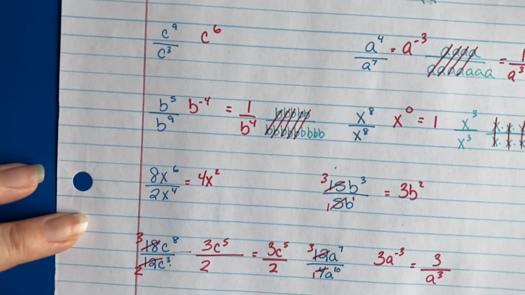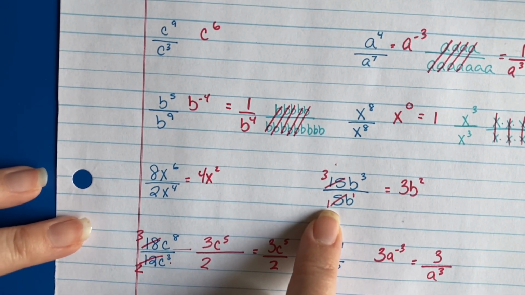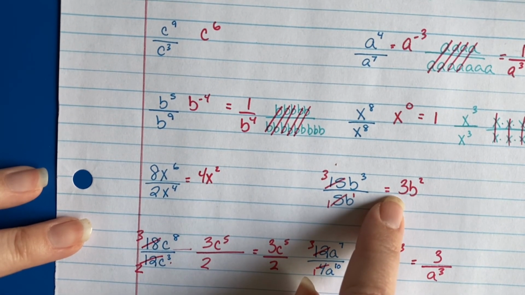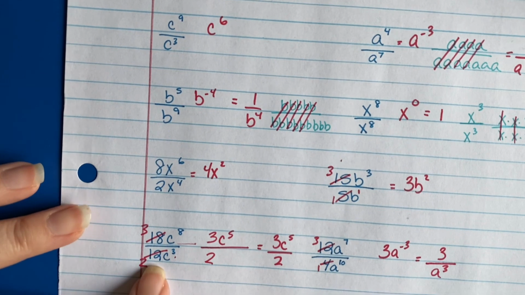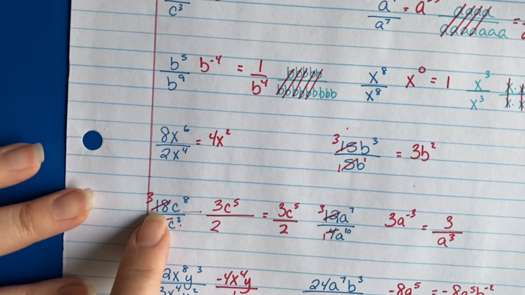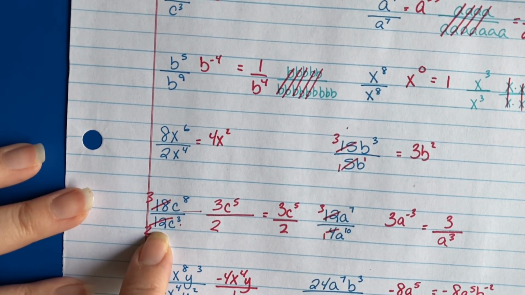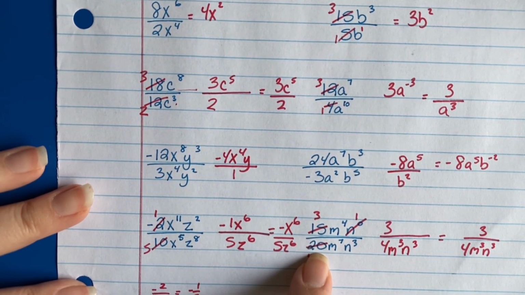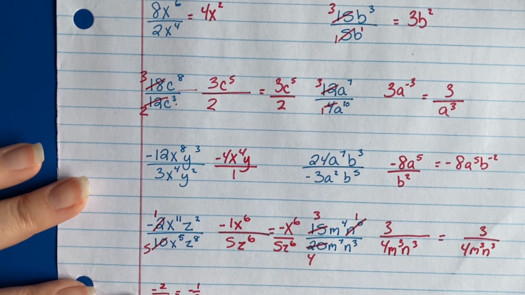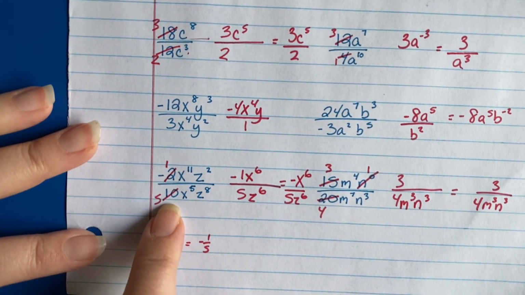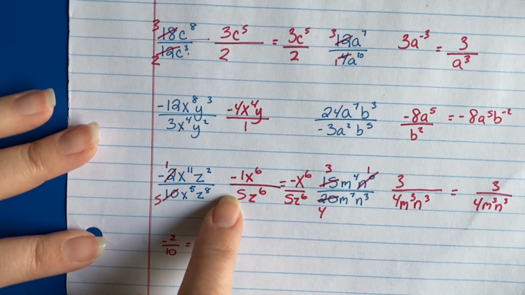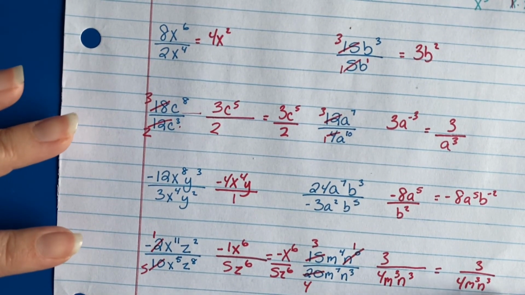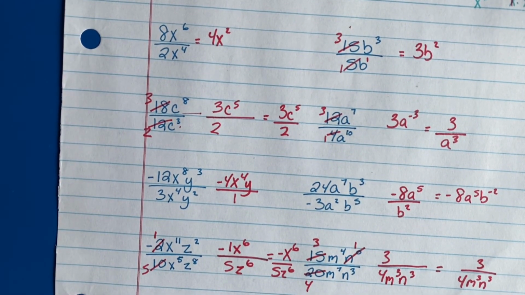The other thing we wanted to talk about is when you have coefficients in the front, okay? 15 divided by 5, something like that just divides evenly into 3, but they don't always divide evenly. Sometimes you have something like 18 over 12. So you reduce that fraction. 18 over 12 reduces to 3 over 2. So it's another one like that. 15 over 20 reduces to 3 over 4. Negative 2 over 10 reduces to negative 1 over 5. So when you can't actually divide the coefficients, you reduce them if possible. And that is dividing with exponents.